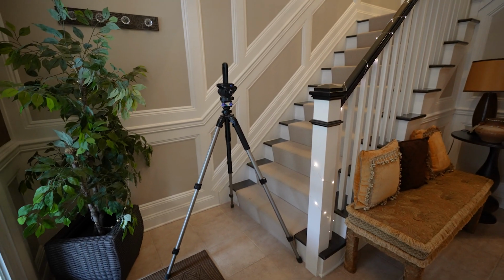Now we're ready to move to the second level, so we need to talk about scanning the staircase. I would first start by doing a scan right at the bottom of the stairs.